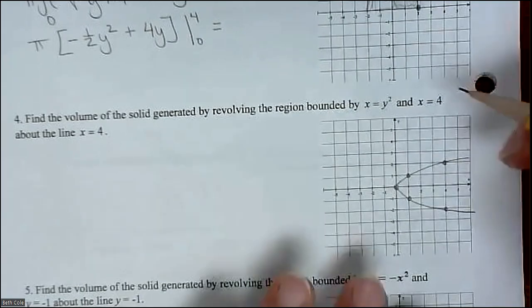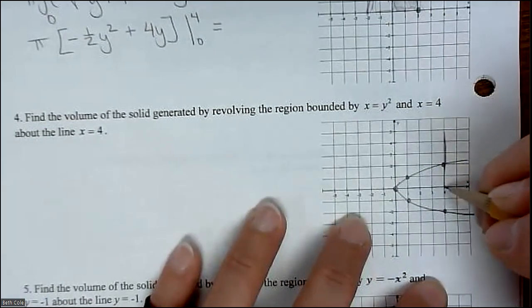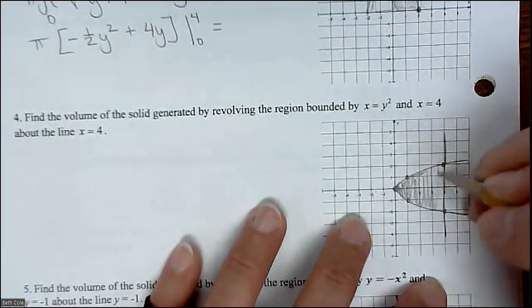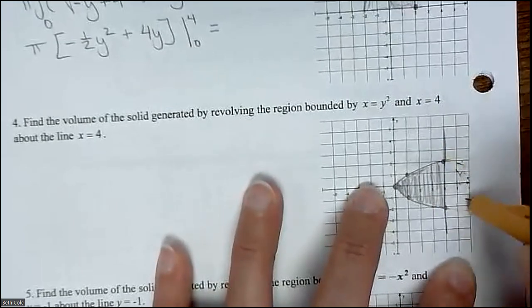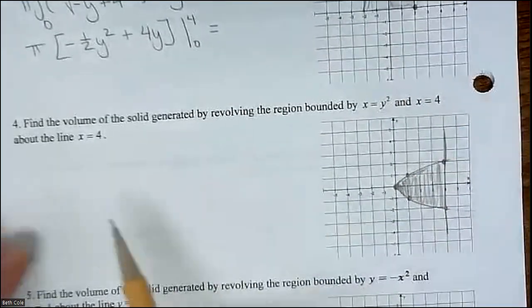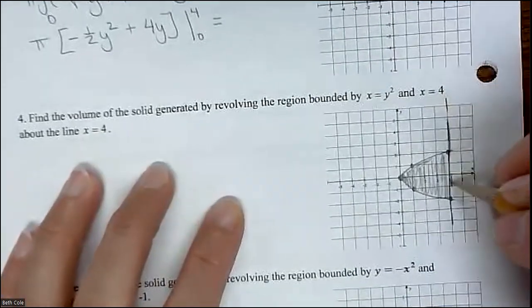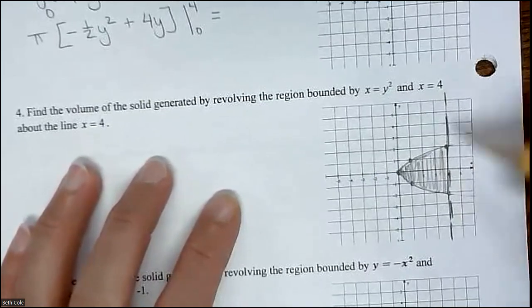And then we've got x equals 4, so this vertical line here. And so this is the shape that we're looking at. But it doesn't say we're revolving around the x or y axis. It says we're revolving around... Okay, so usually I'll just leave that dotted in, or you can just draw it as a solid line. But anyway, this is the axis we're spinning around.